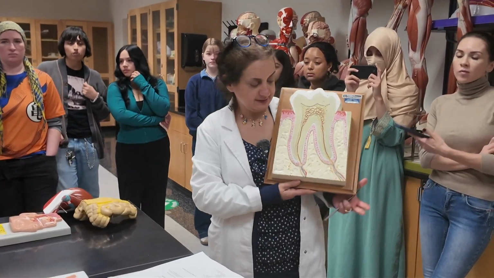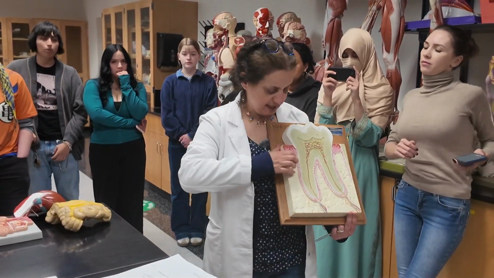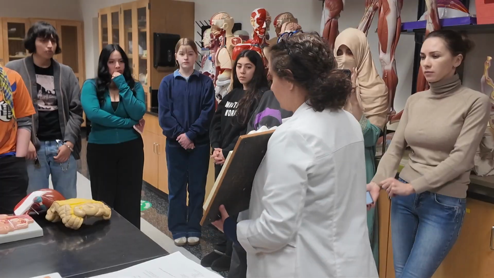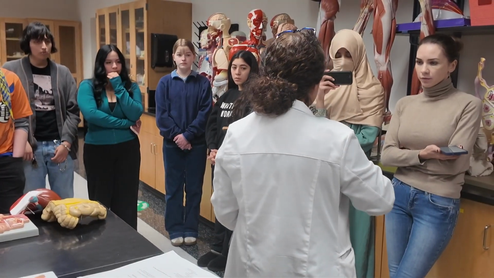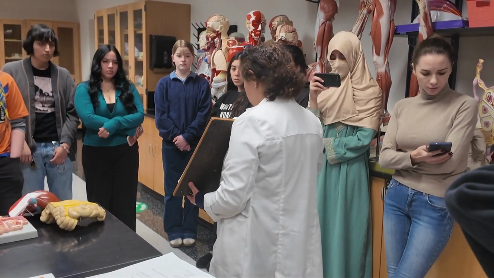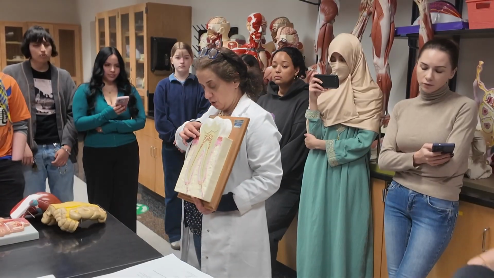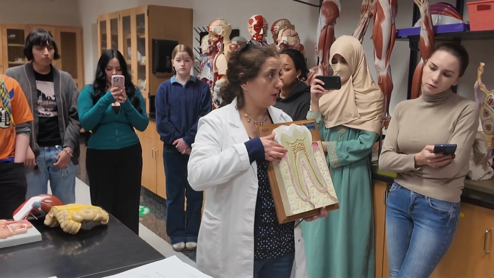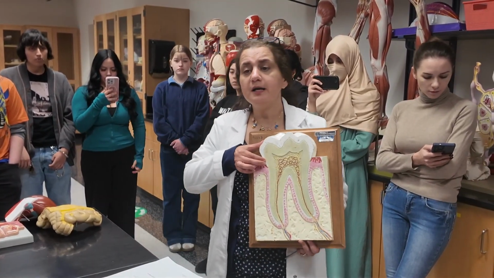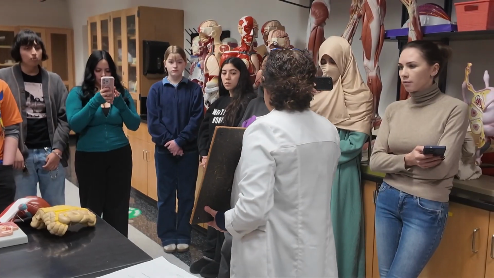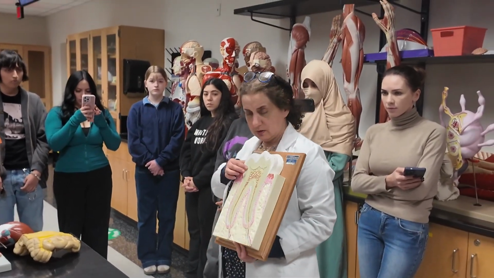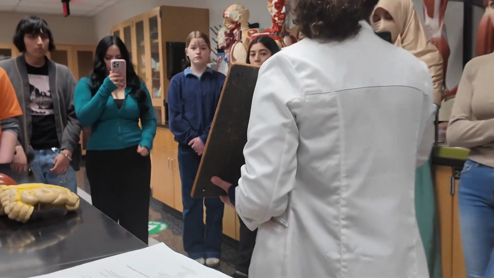So the tooth has a part which is out of the gum. The gum in anatomy is called gingiva, right? So what you have here in orange is gingiva, is the gum. So the part of the tooth which is out of the gum or gingiva is called the crown, right? The crown is the part of the tooth that we can see.